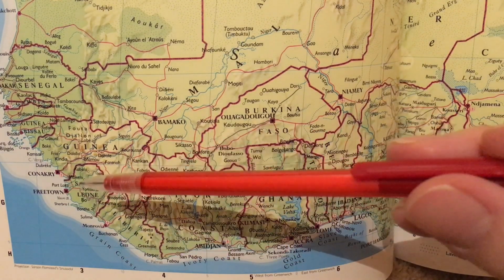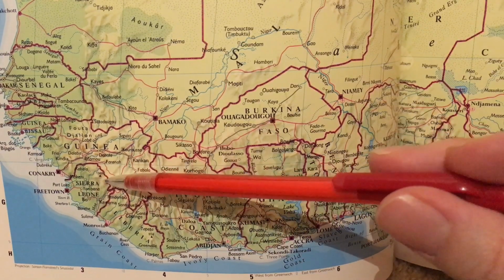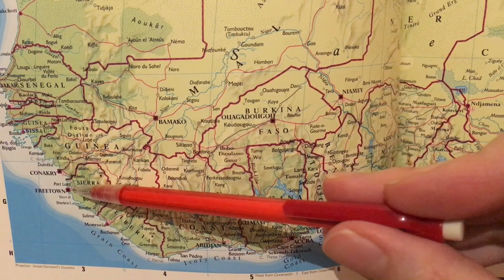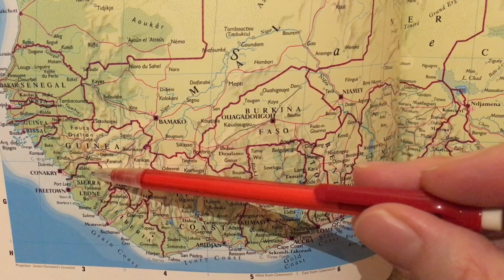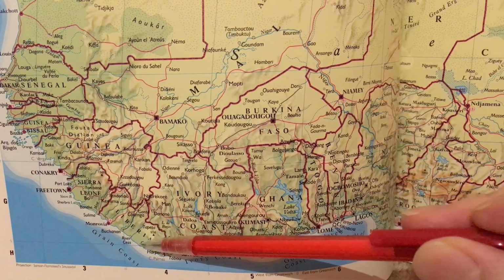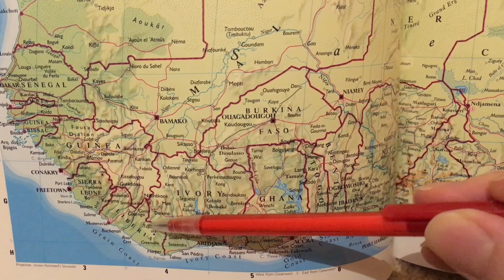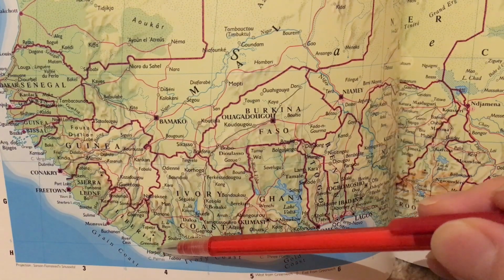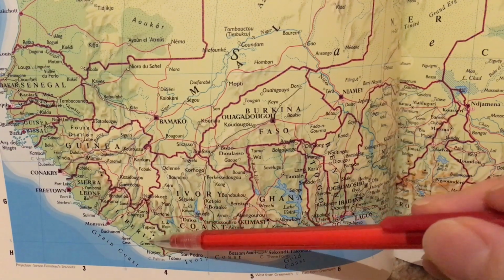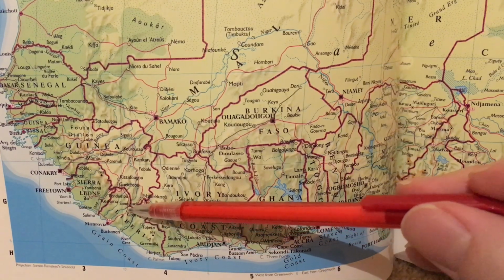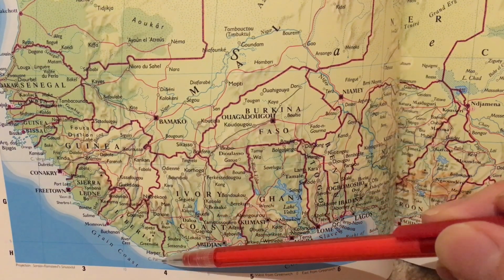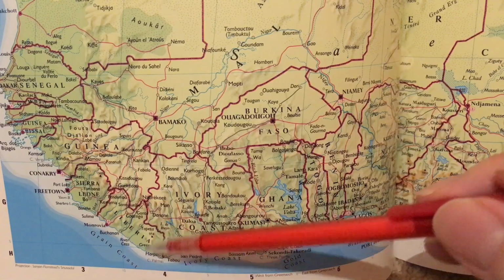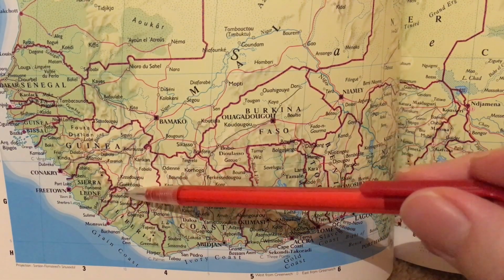And let's go back to Sierra Leone then. So Sierra Leone, Freetown, Bo, Port Loko, Kabala, and then Liberia. Monrovia is the capital of Liberia by the looks of it. Greenville. Where else can I see? Harper, River Cess, Buchanan. So yeah, this is Liberia.